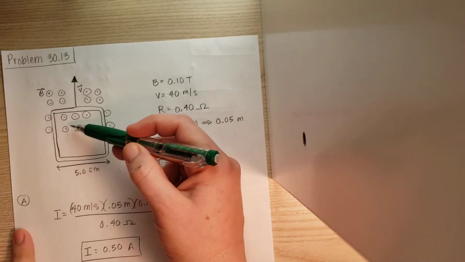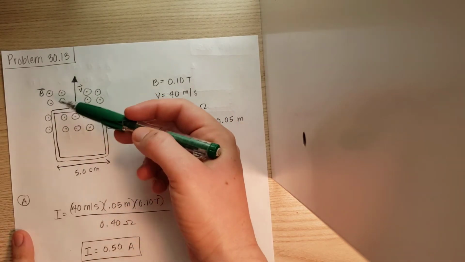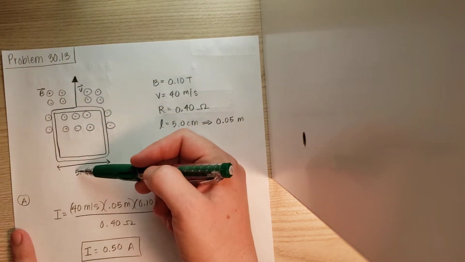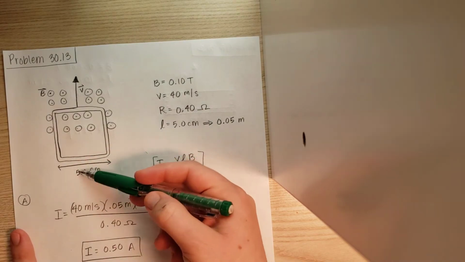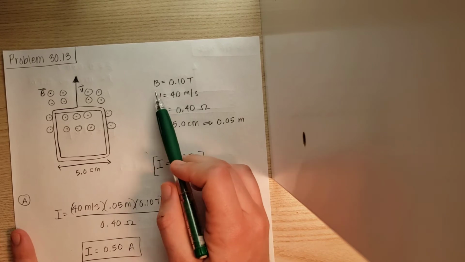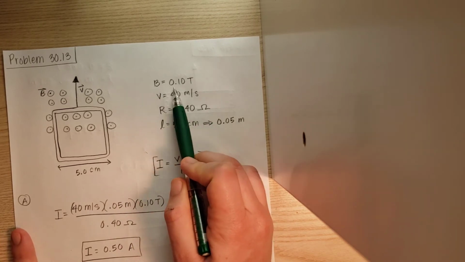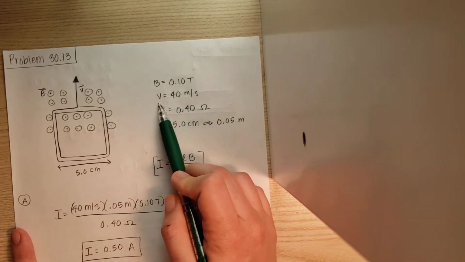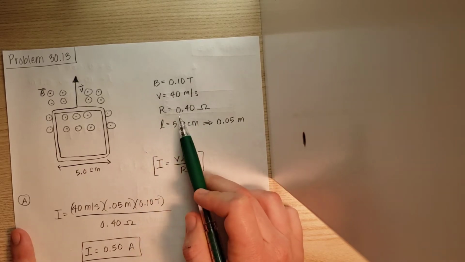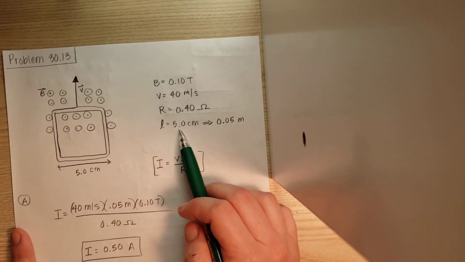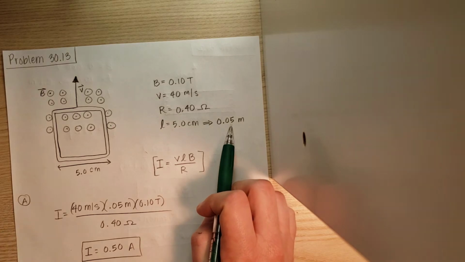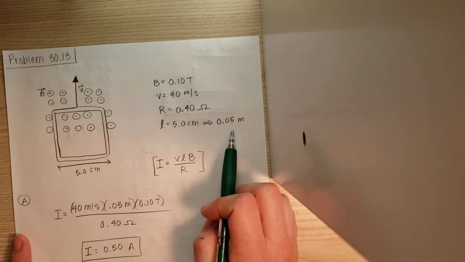We have our current loop, we have our magnetic field pointing out of the page, our velocity going upwards, and then the length of the loop. And then I've just listed out all those values. So they've given us the magnetic field equal to 0.10 Teslas, the velocity equal to 40 meters per second, the resistance equal to 0.4 ohms, and then that length equal to 5 centimeters, which we need to remember to convert to meters, so 0.05 meters.